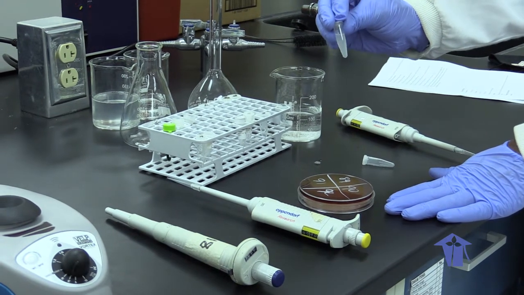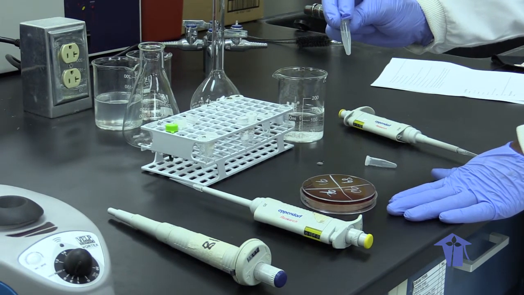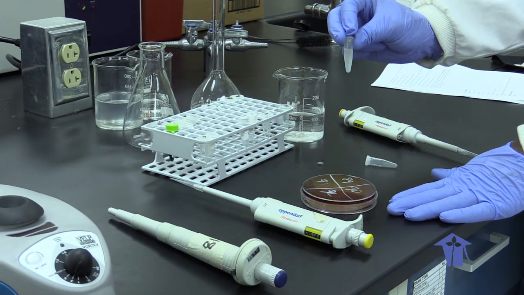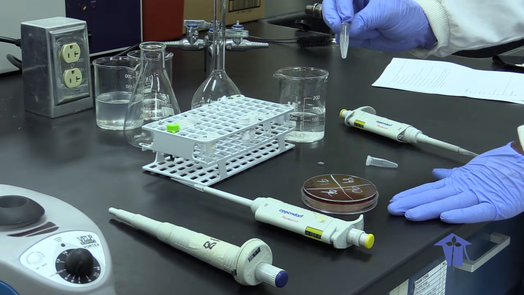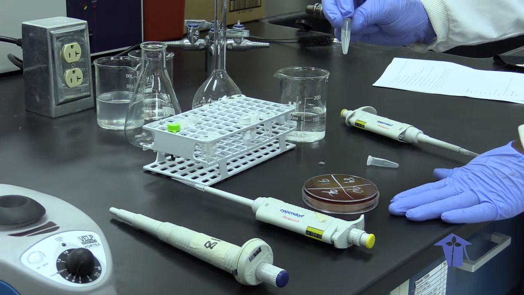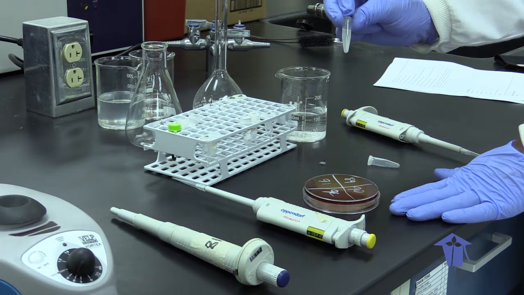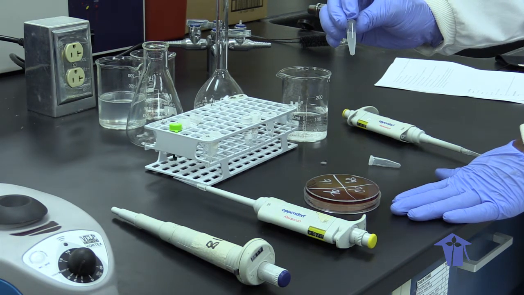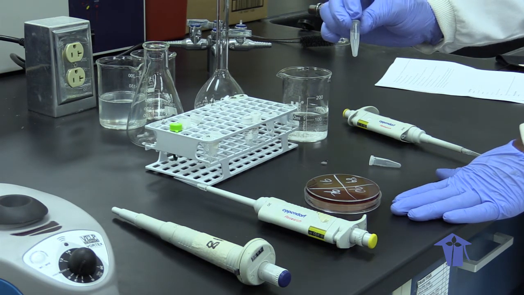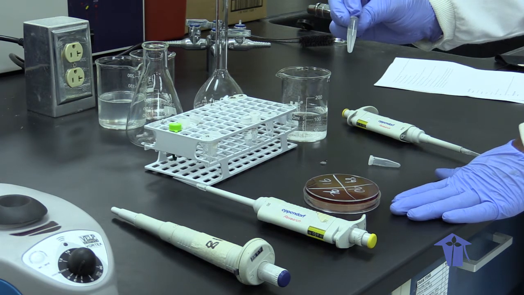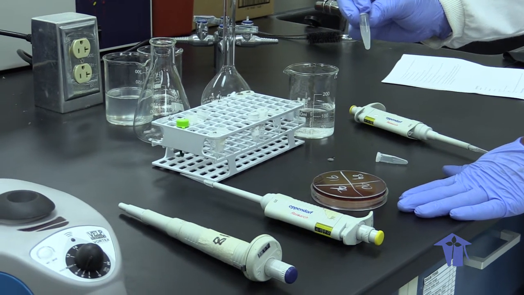Tris acetate EDTA buffer is ideal for DNA extraction, as previously mentioned, because it preserves the pH and isotonic balance necessary for the preservation of DNA. It also prevents the action of DNases, which are enzymes that will degrade DNA.